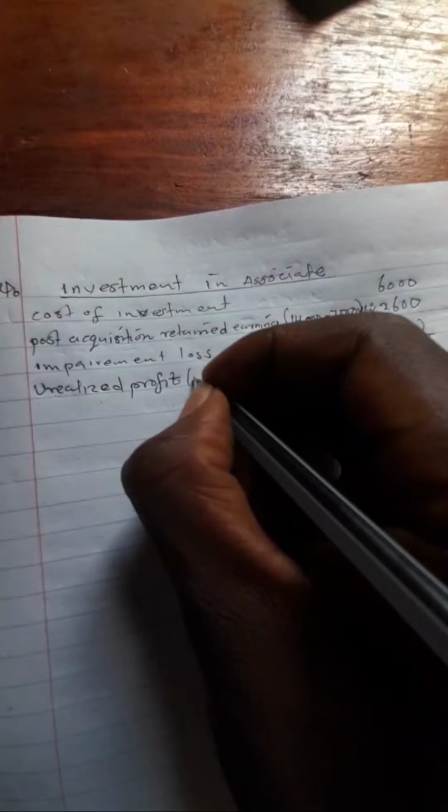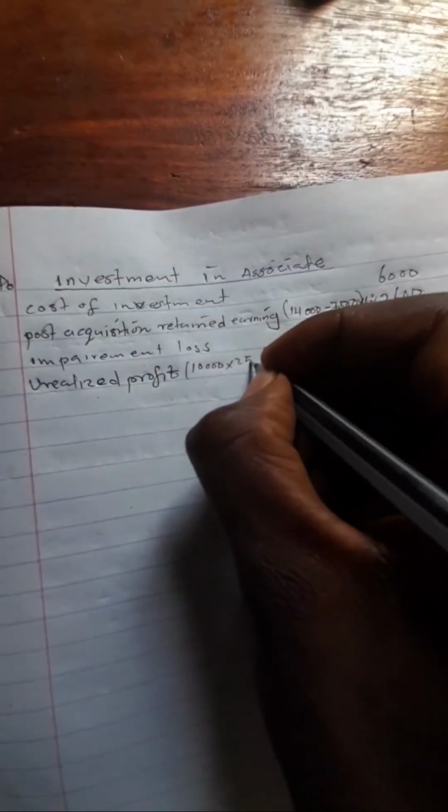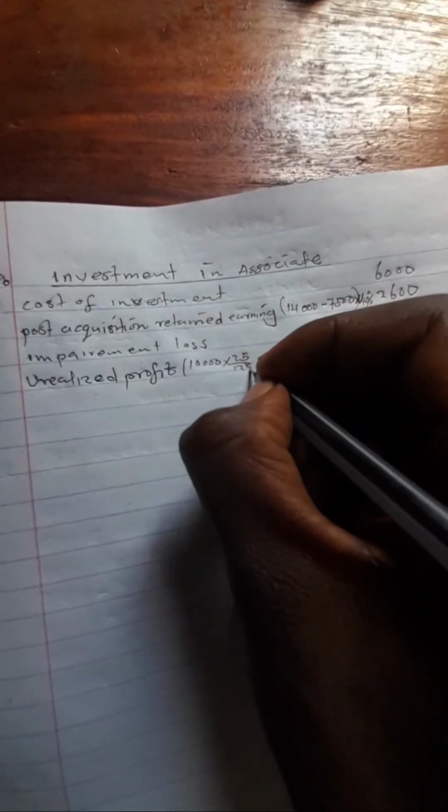We can see we had 10,000 by 25 over 125. So we get our share out of it. That is 10,000 times 25 over 125 times 40%, our share out of it, which is just 800.